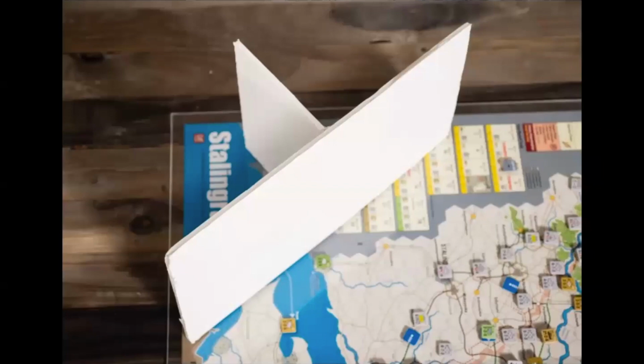This is maybe an 8x10, 8x11 foam core from the art store. Cost a couple bucks. I glued the back so I could have it stand up on itself. All this is doing is kicking light back in. It's called a fill card.